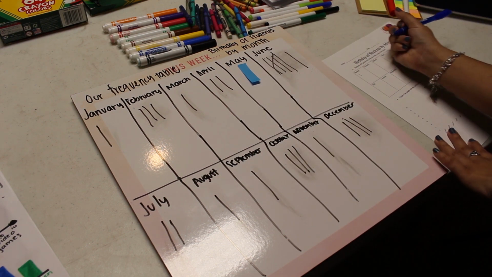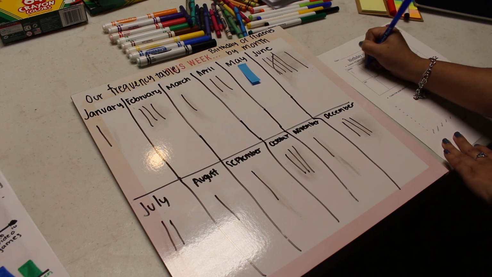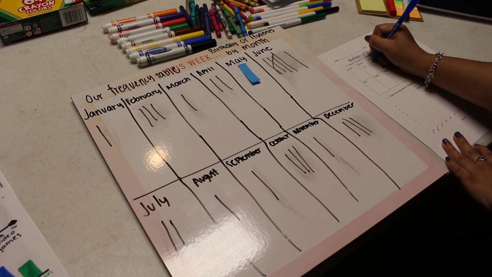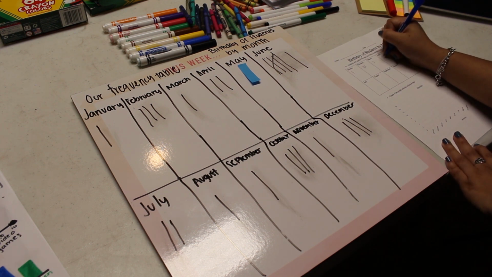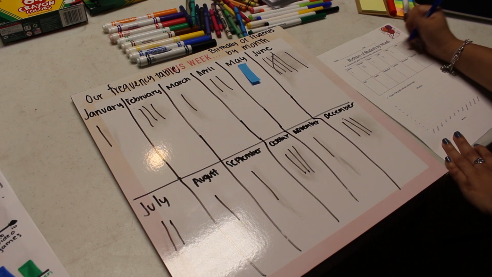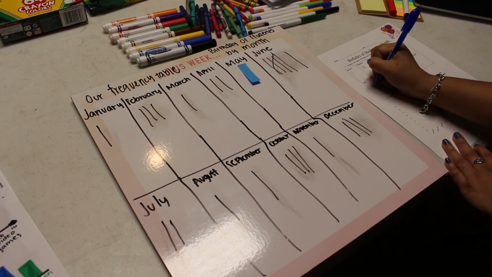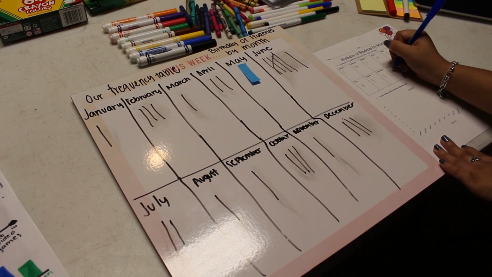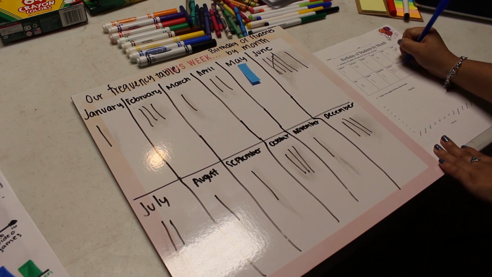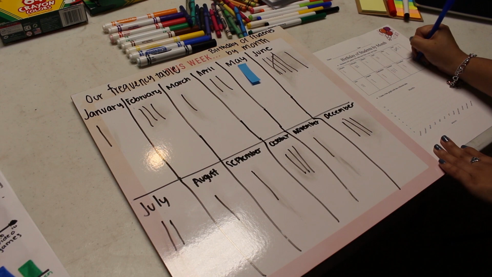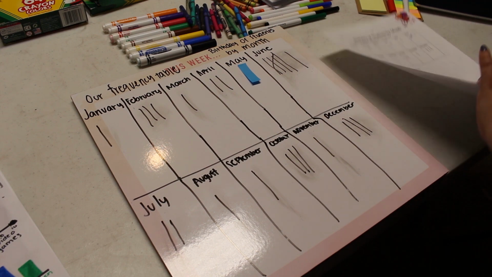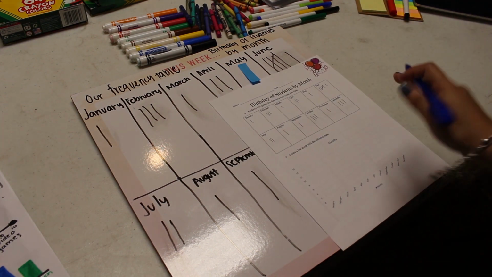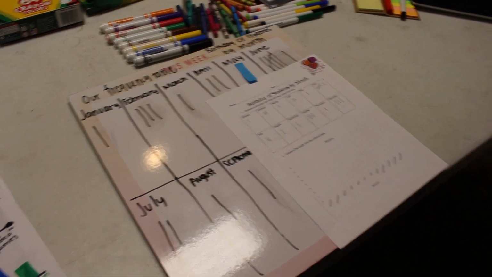So we have 1 for January, 3 for February, 1 for March, 2 for April, 1 for May, 6 for June, 2 for July, 1 for August, 1 for September, 3 for October, 1 for November, and 3 for December. Here they have already created their frequency table.